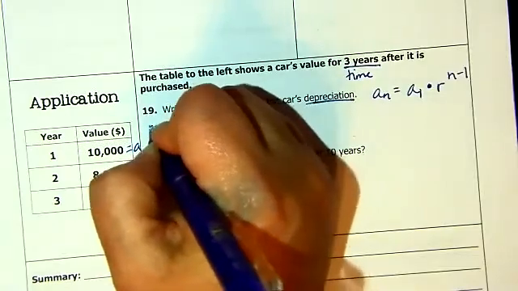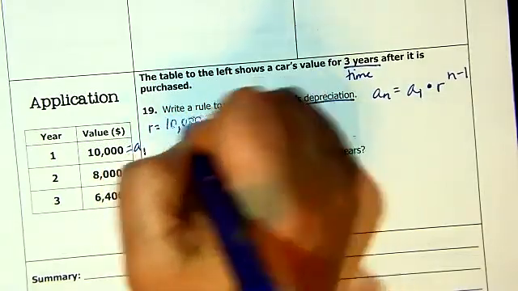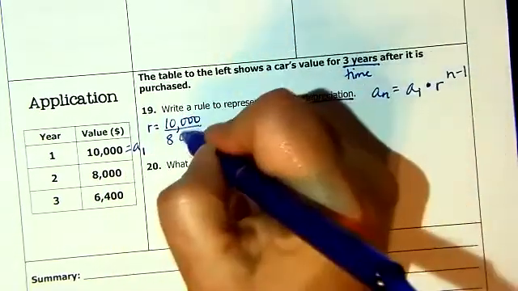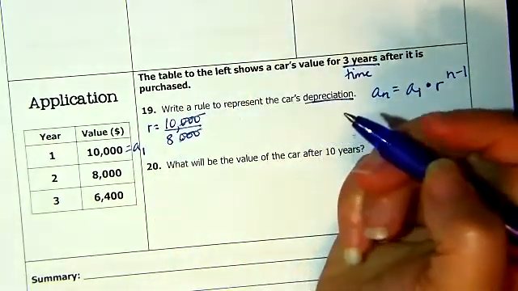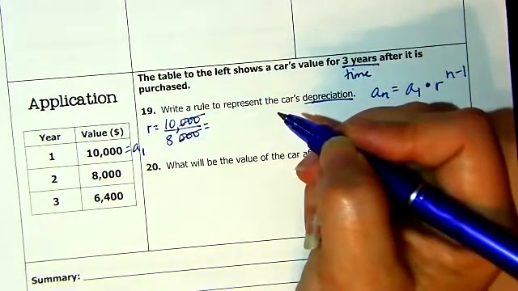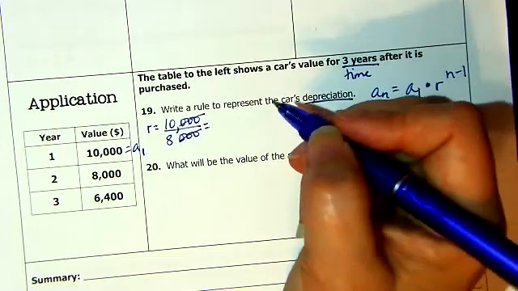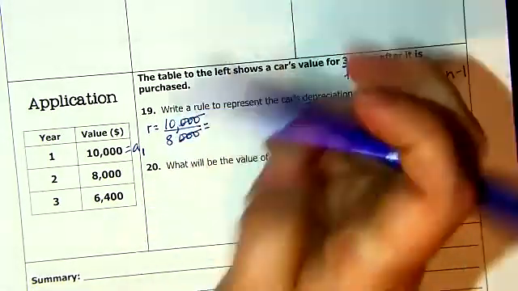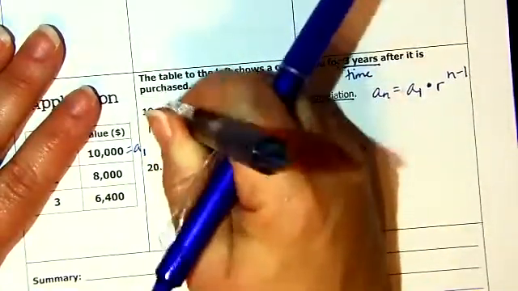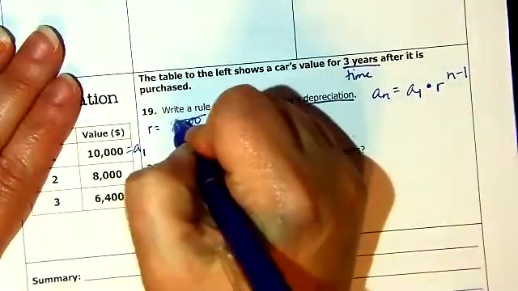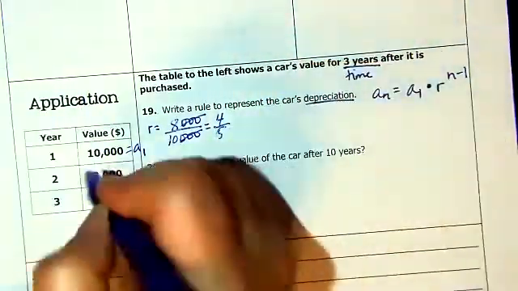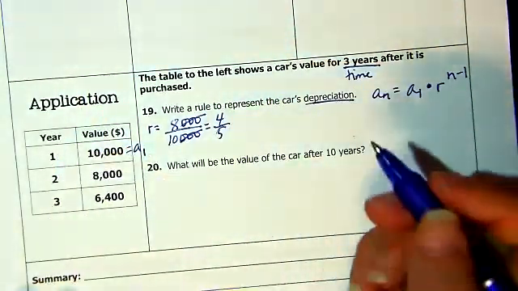So to figure out the r, we're going to be doing 10,000 divided by 8,000. Oh, wait a minute, I flipped that wrong. Because remember, the previous one is on the bottom, so this should be 8,000 over 10,000. So this is going to be 4/5, because we're doing the second one on top of the first one.